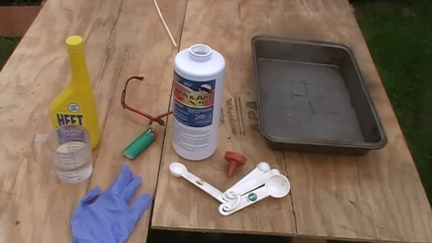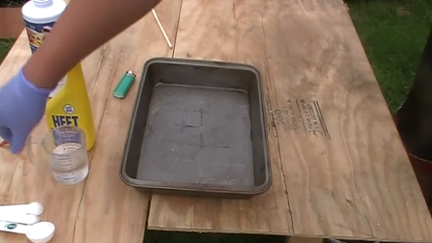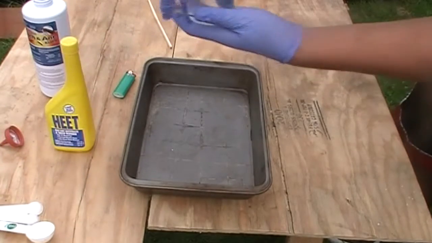For safety, you should wear gloves to keep chemicals off your hands, and also wear safety goggles to protect your eyes. If you have a fire extinguisher, that would be best, but in this case, I just use a bucket of water. First step is to pour the methyl alcohol into the metalware. In this example, I use 1/2 cup.